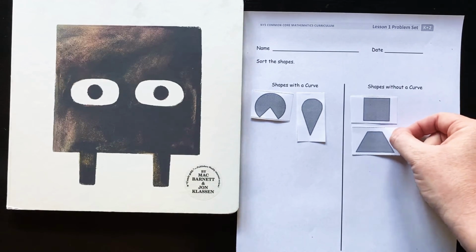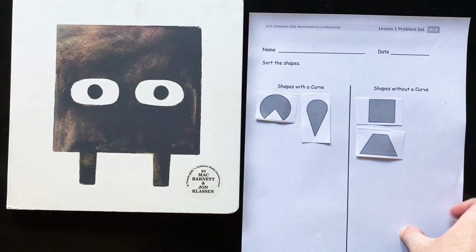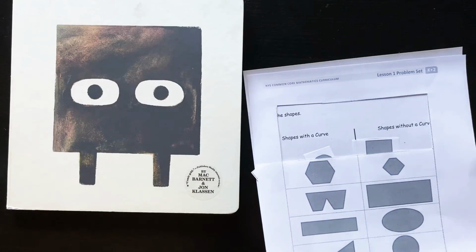So I'm going to put that here. And then you can keep going with the rest of them and make sure you sort them all into your sort. So that's a great way to relate our shapes with curves and without a curve.